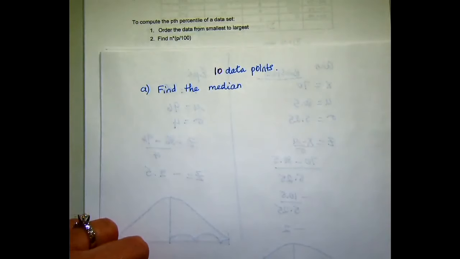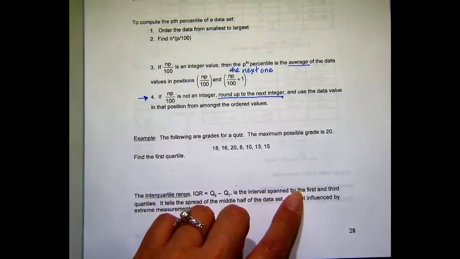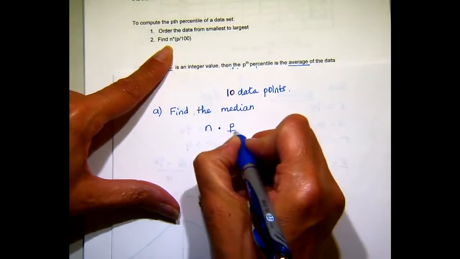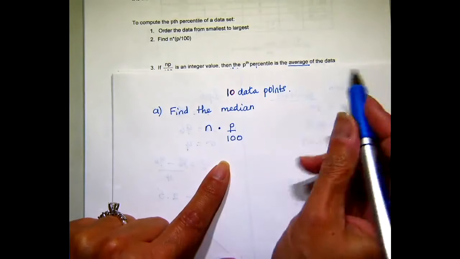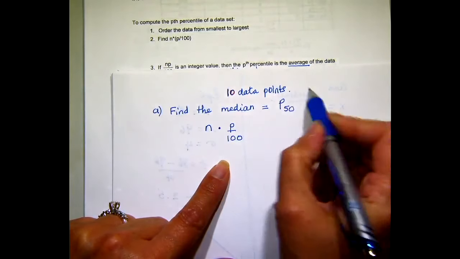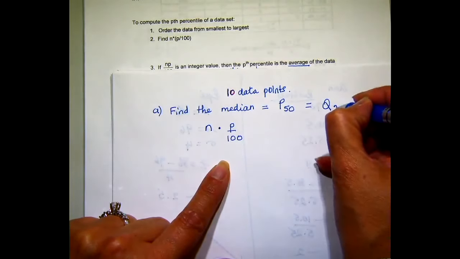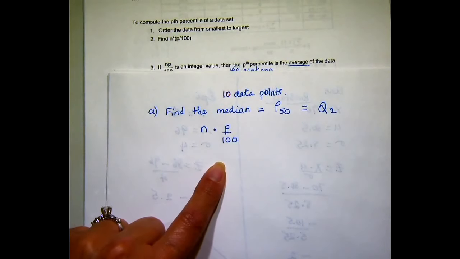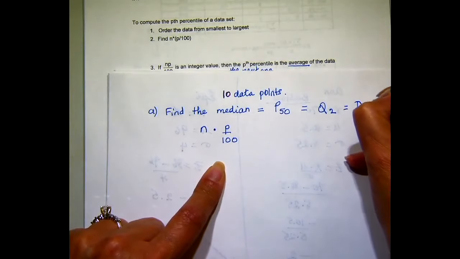You have a bunch of rules on page 28 in your notes. It says simply take n times p over 100, where p is the percentile that you are looking for. So I know that my median is P50, the 50th percentile. It's also Q2, the second quartile. Just think in quarters. Two 25s would bring me to 50. So it's the second quartile, and it's the 5th decile.